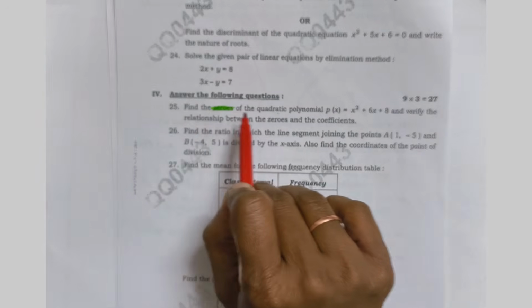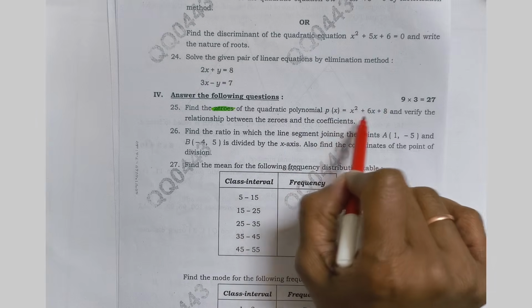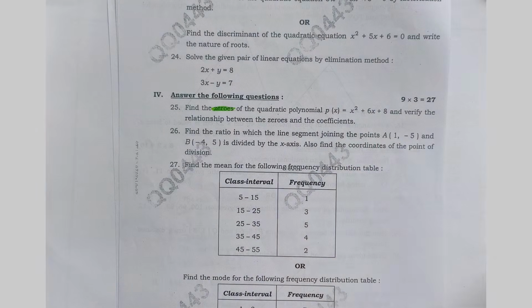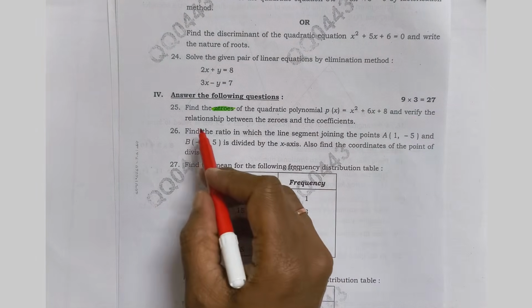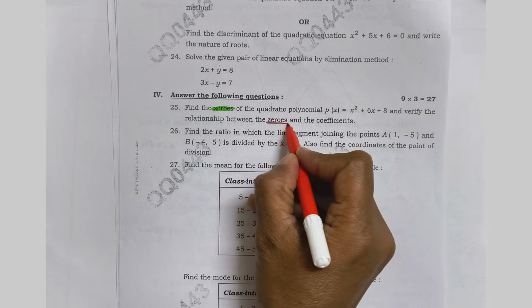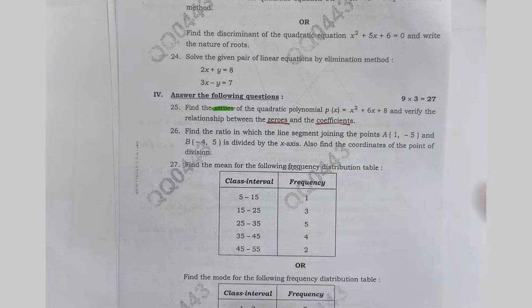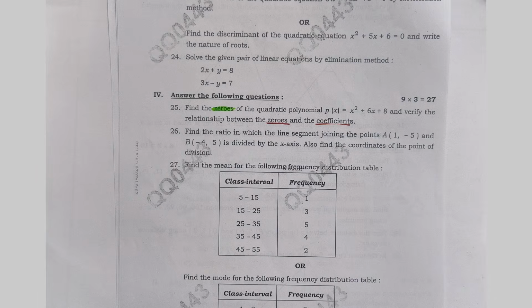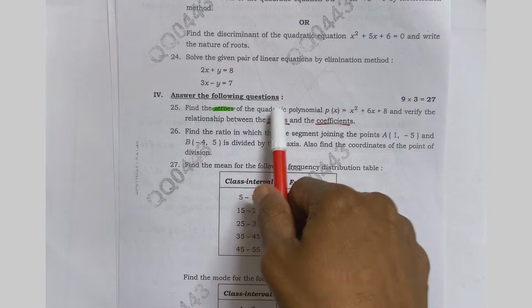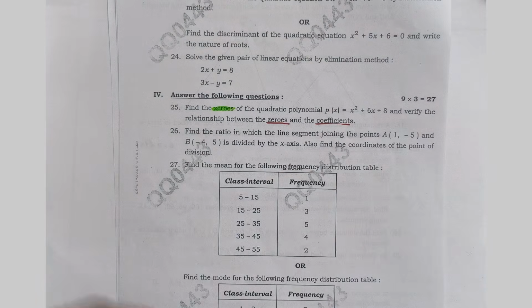See here, 25th question. Find the zeros of the quadratic polynomial. This polynomial is given. First we will find the zeros and verify the relationship between zeros and coefficients. So here two things we will find. First we will find the zeros. Next we will find the coefficient.